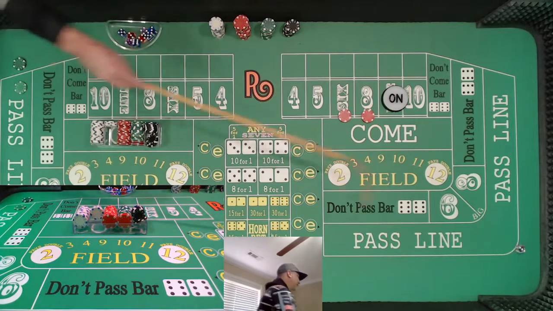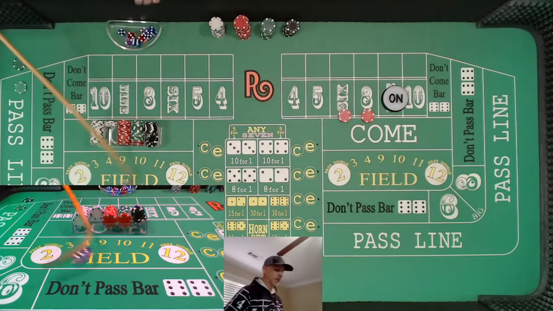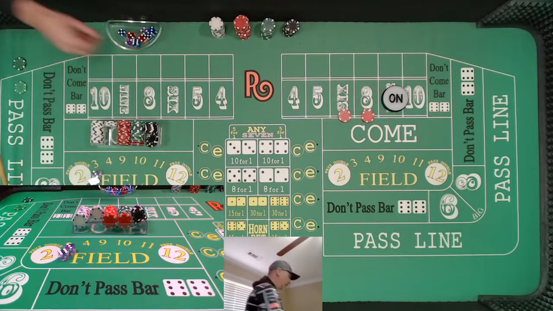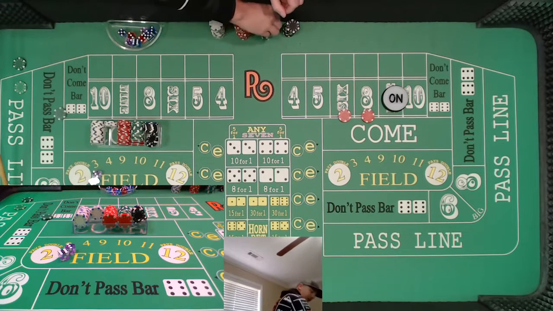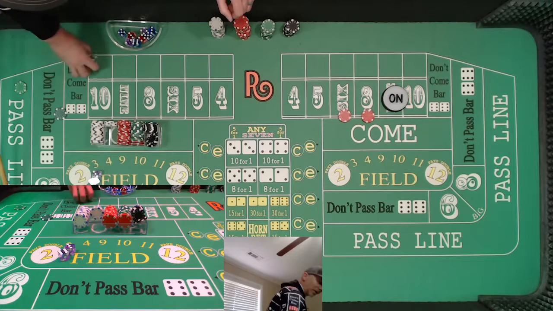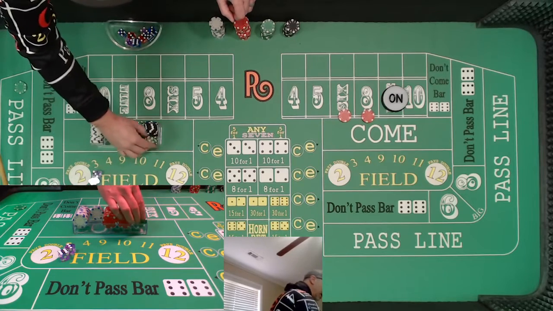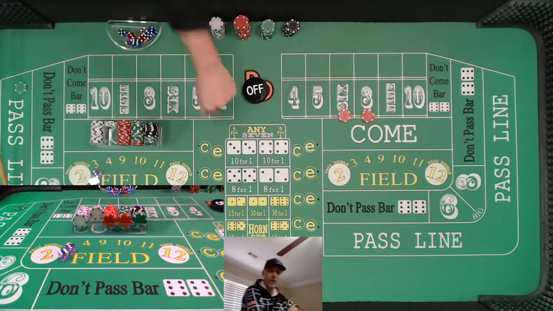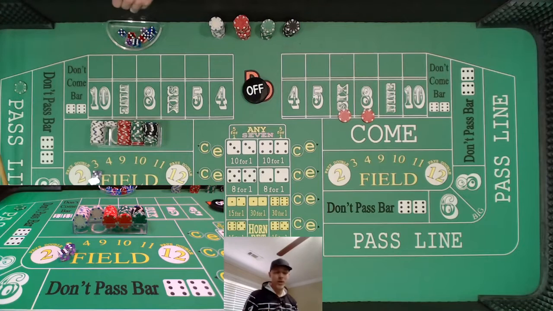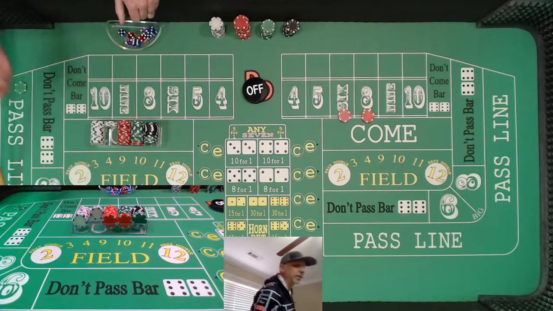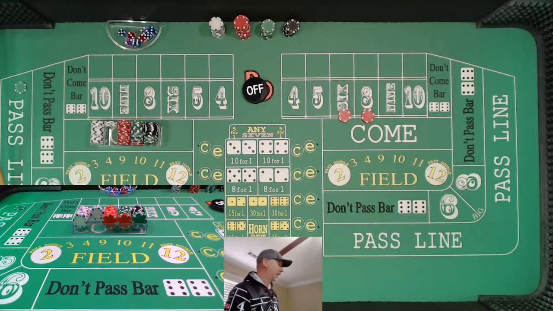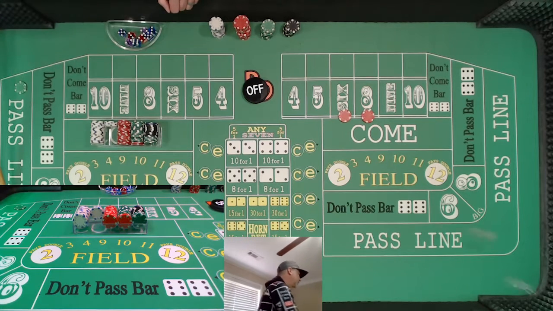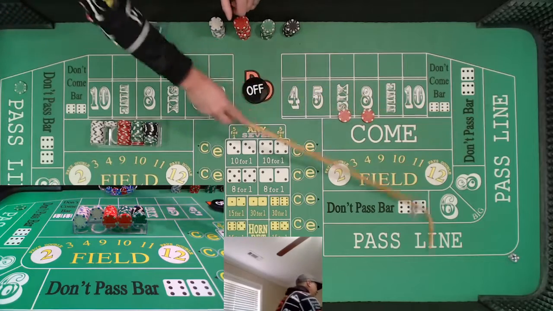And there's a 9. Center field 9. Wonderful. We have odds on that. So as you can tell, sometimes don't pass doesn't work. And the pass line is the way to bet. And that's okay. That's what this is all about. You've got to watch what the table's doing, make some changes, and actually see if you can guess right. So here we go. Same shooter, same dice roll. And there's a 7. That's going to be a front line winner.